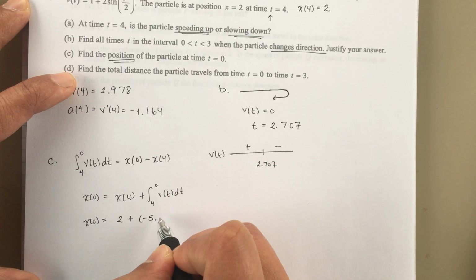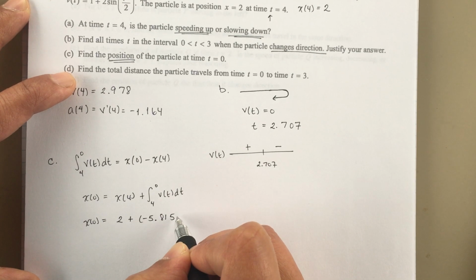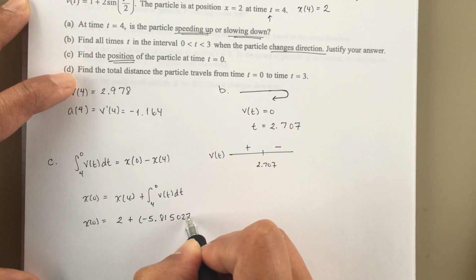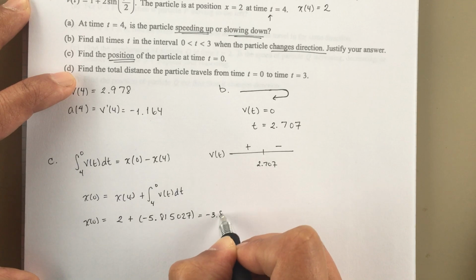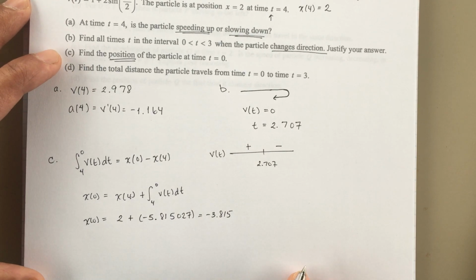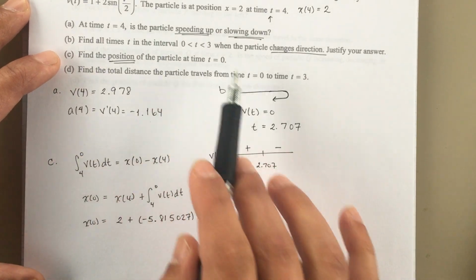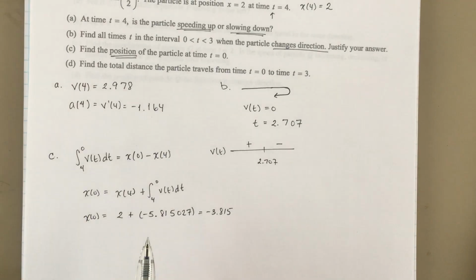So negative 5.8150027, and then your answer ends up being negative 3.815. So the position of this particle at time t equals 0 is over here. It's to the left.